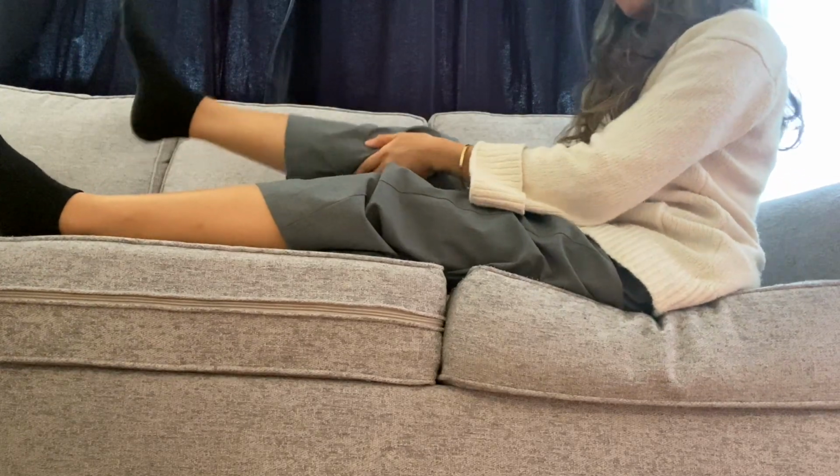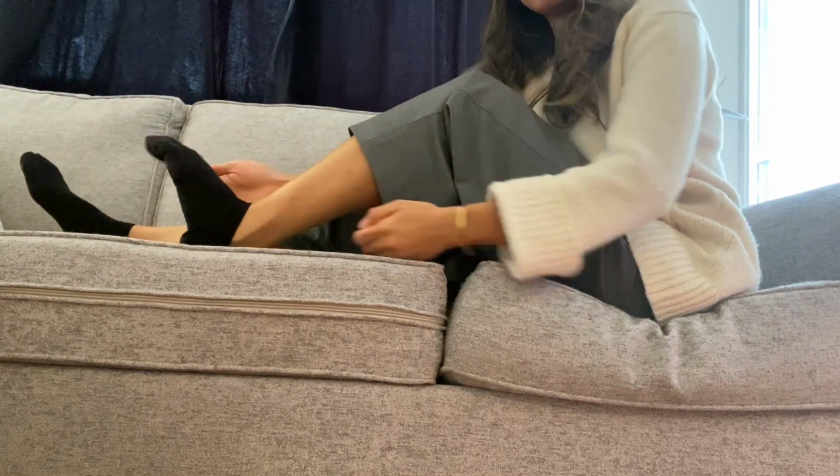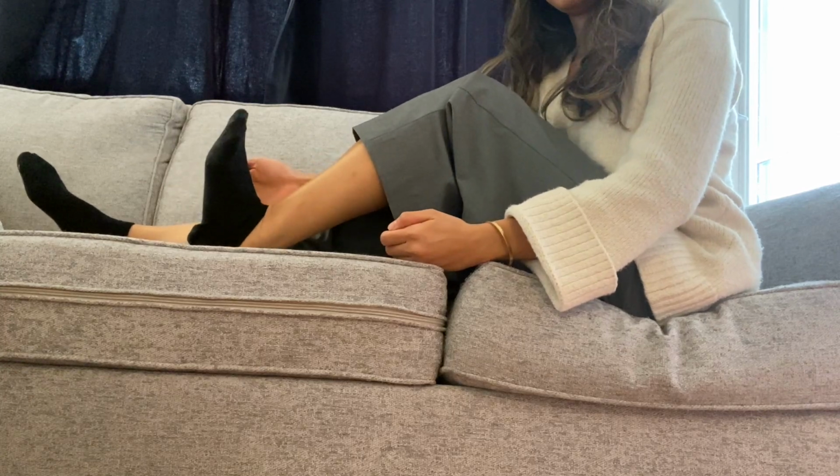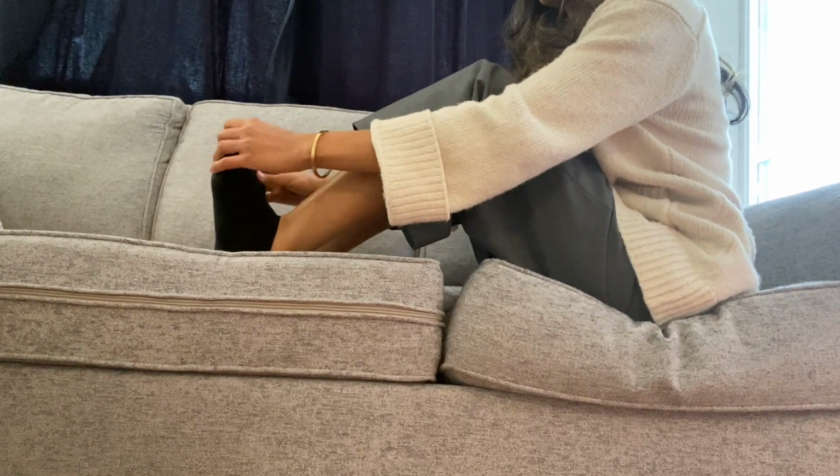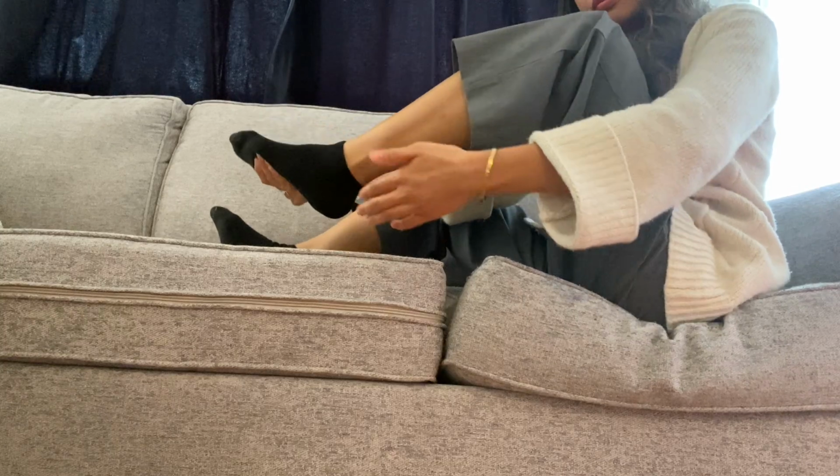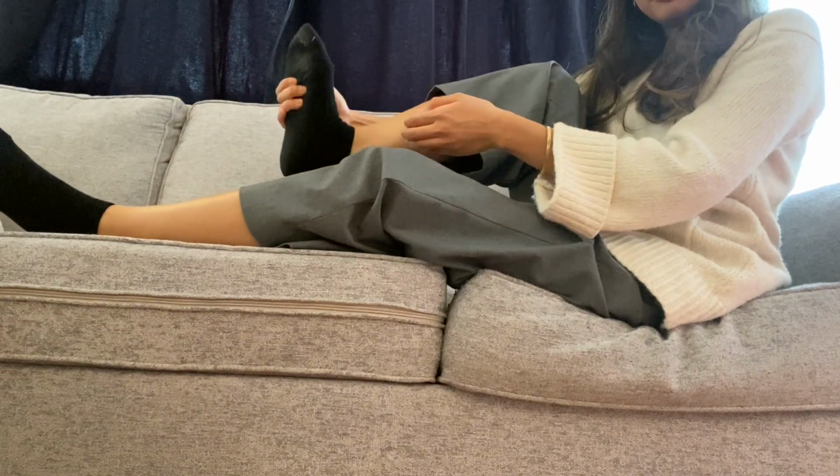And then check for general leg strength. So ask the patient to dorsiflex, plantar flex, and then bend each knee. And check both extremities again. Check for any swelling as well, any edema.